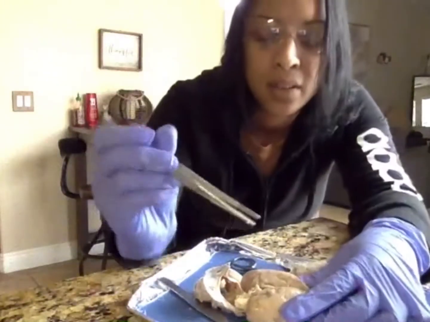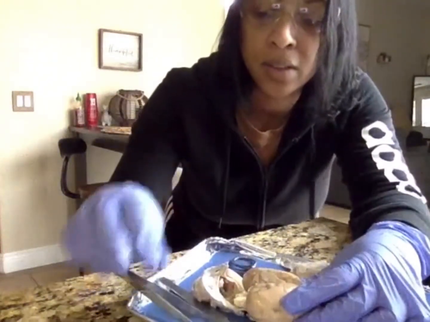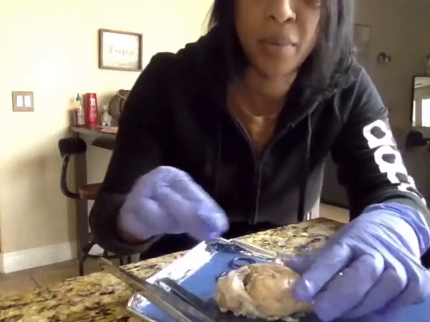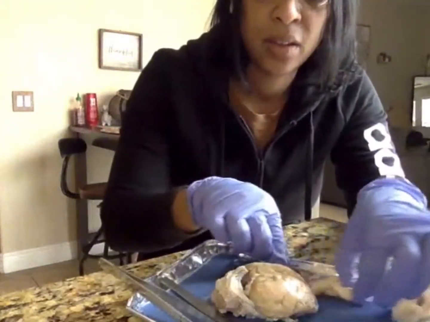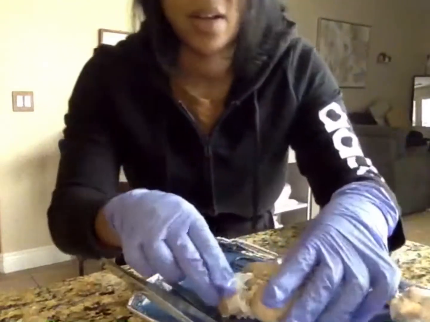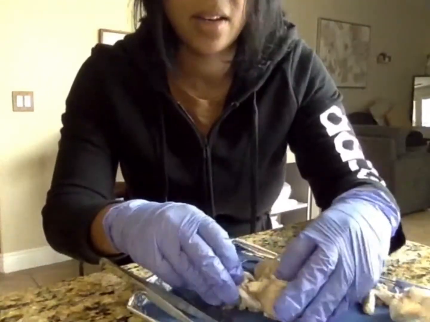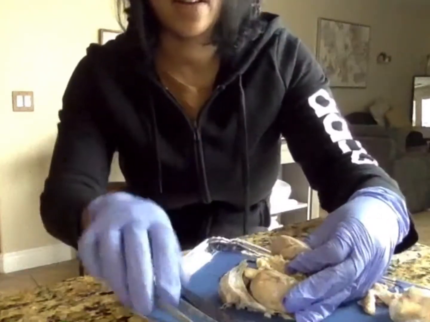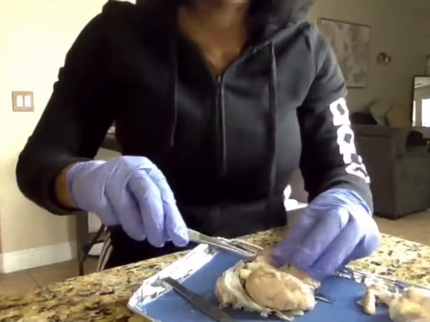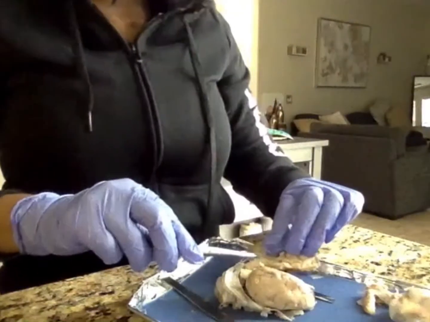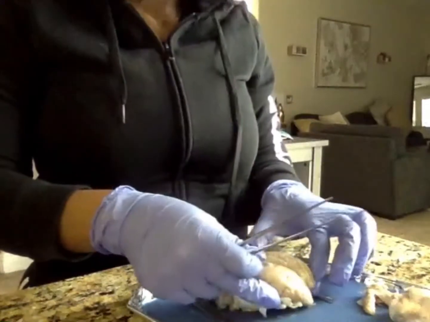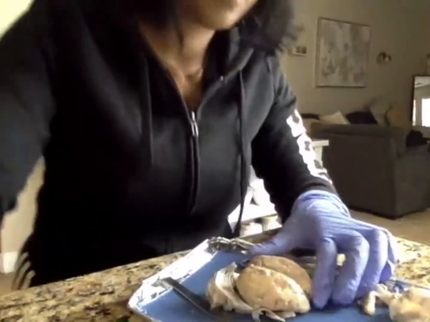Let's cut a little bit more there. You've got the pons at the end, and the medulla oblongata is back here. Cerebellum is here, and you can see the white tissue, the arbor vitae.